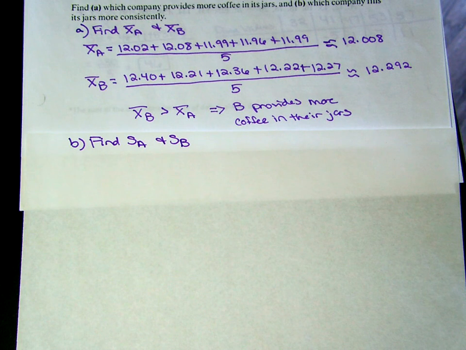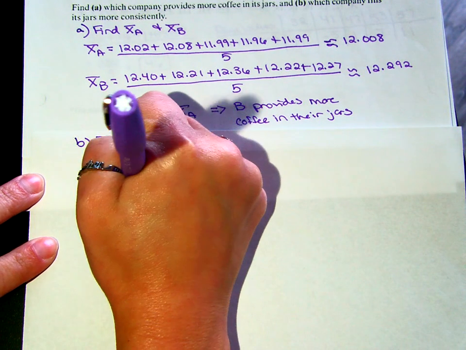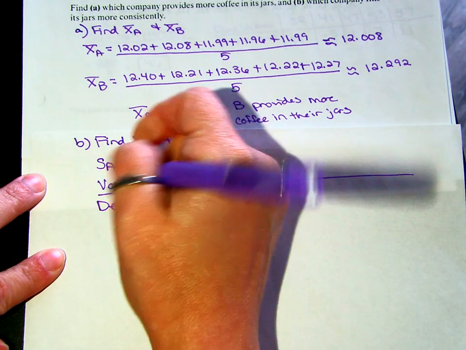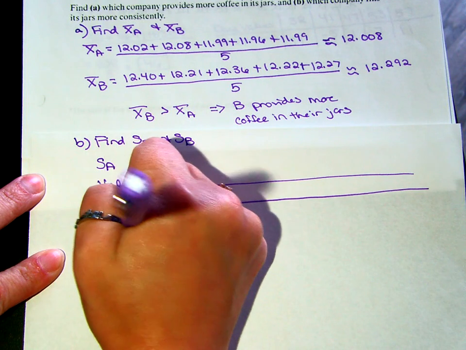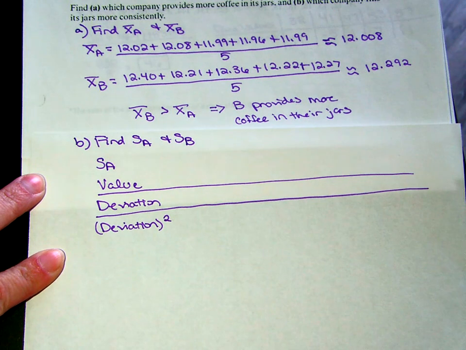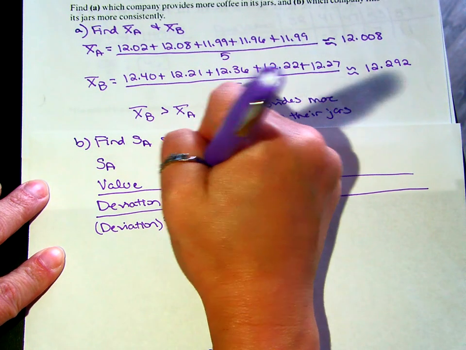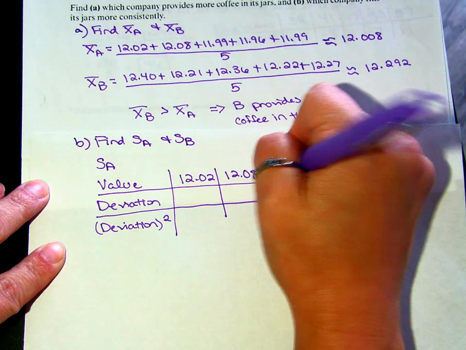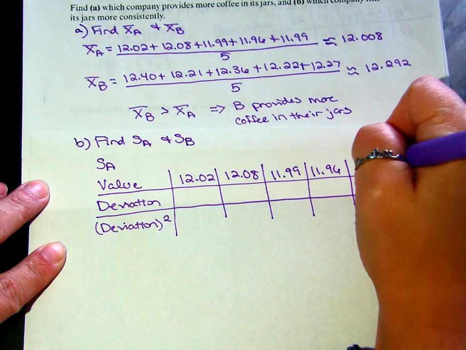So I'm going to start with company A. We're going to have our value, our deviation from the mean, and our deviation squared. And that's pretty much it. So the value was 12.02, 12.08, 11.99, 11.96, 11.99. So the nice thing is two of those columns are going to be exactly the same.